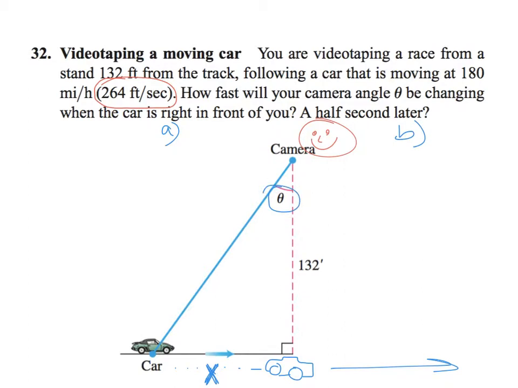And then in part A, we're asked how fast theta is changing. So what they're really asking is for us to find theta prime. Okay? The car is moving. This distance down here at the bottom is getting smaller, and so is theta. The car is moving to the right, and we are asked to find theta prime.